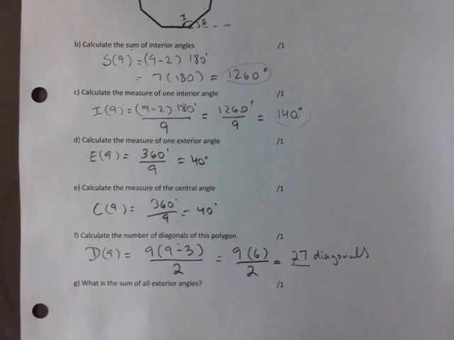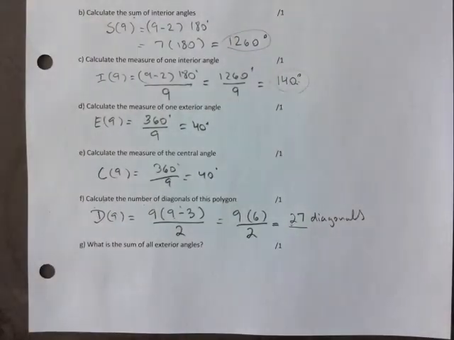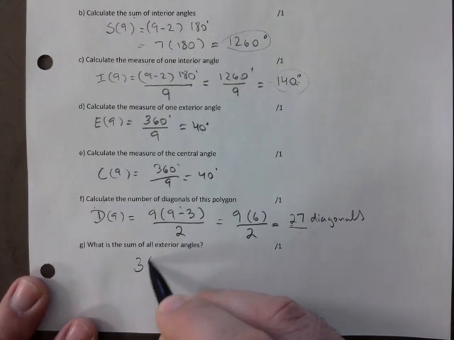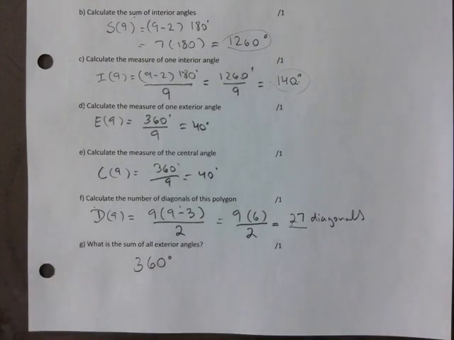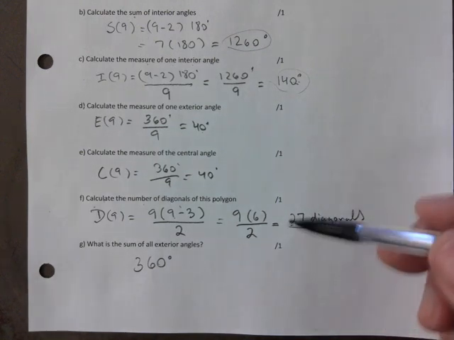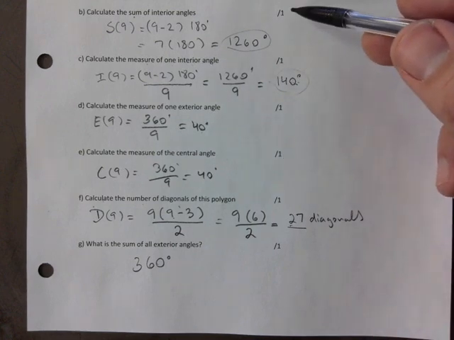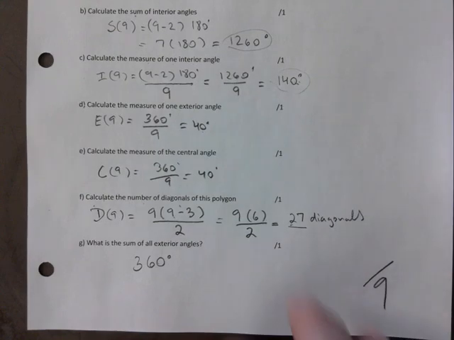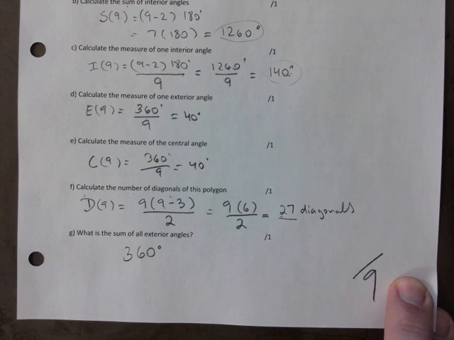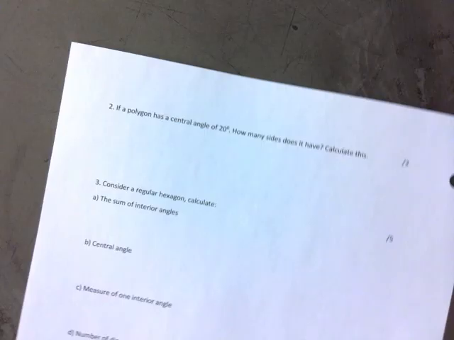The sum of all exterior angles, what do all exterior angles always add up to? 360 degrees. It's always 360 for exterior angles. It doesn't matter how many angles there are. So this page is worth 1, 2, 3, 4, 5, 6, and another 3. That's 9. 9 for that page. And then you basically repeat the whole process one more time. Back side.